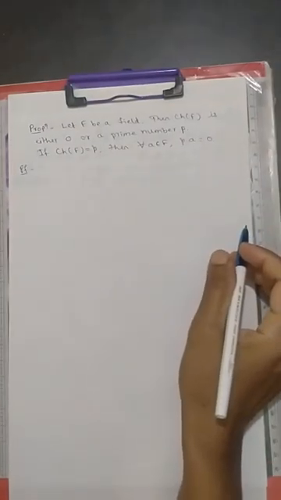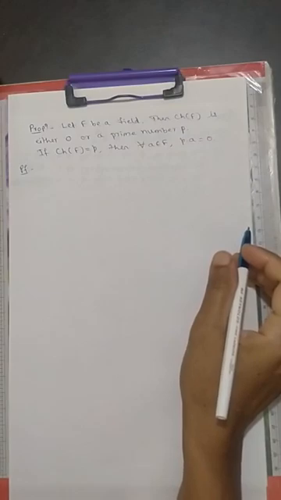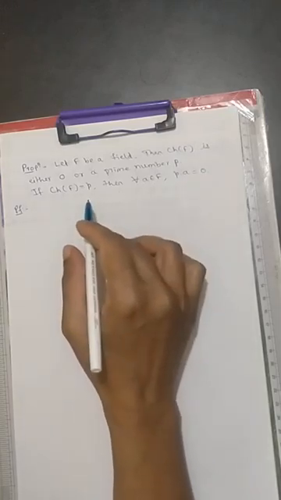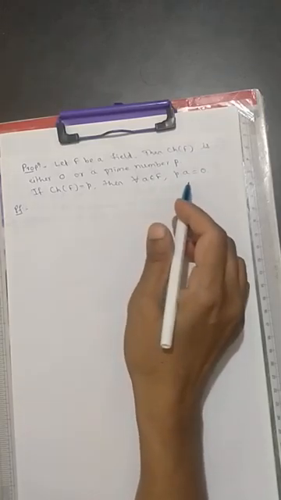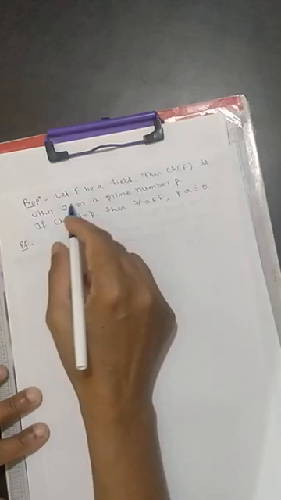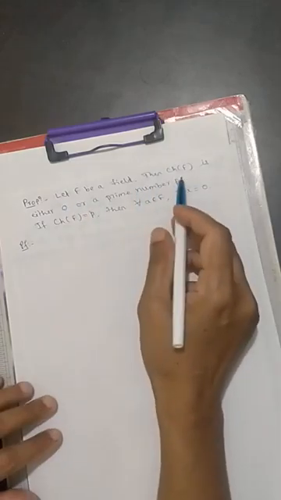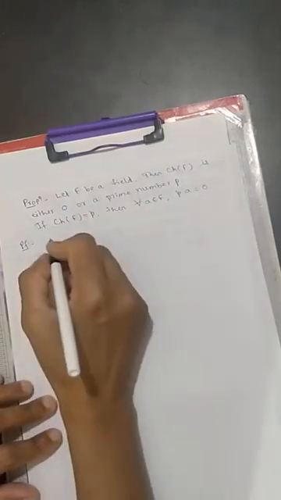Let F be a field. Then the characteristic of F is either 0 or a prime number p. Now if the characteristic of F is a prime number p, then for every a belonging to F, p into a is equal to 0. So the proof goes like this. Now we will have to show that the characteristic of F is either 0 or a prime number p.